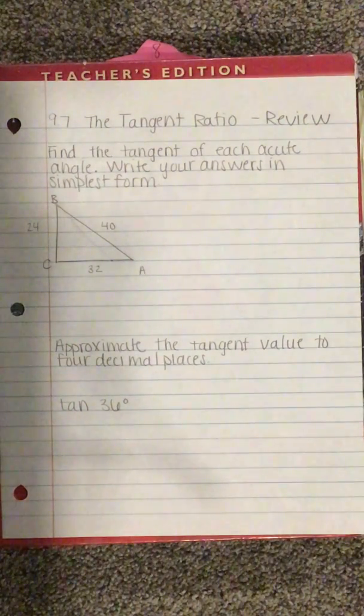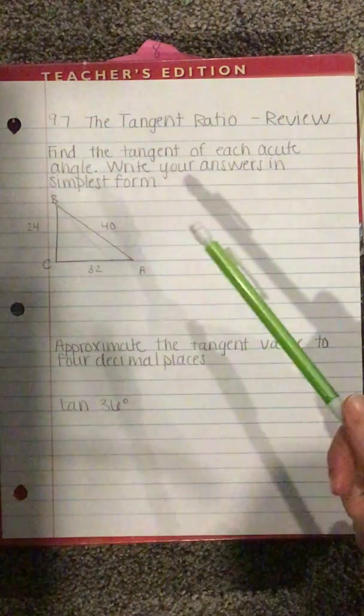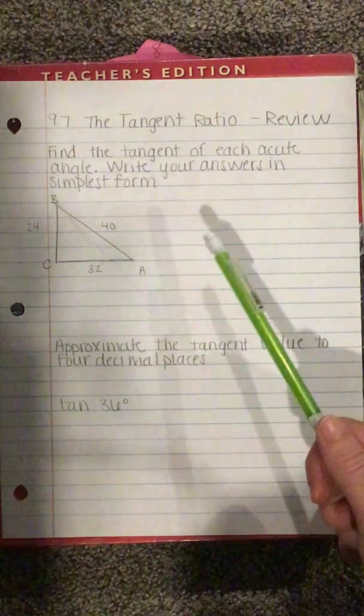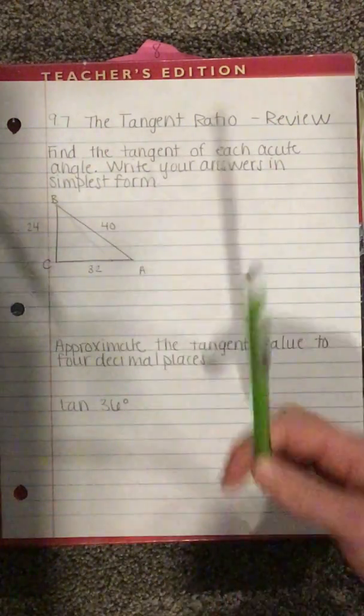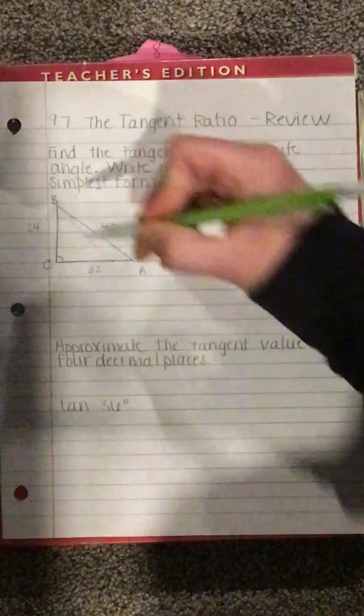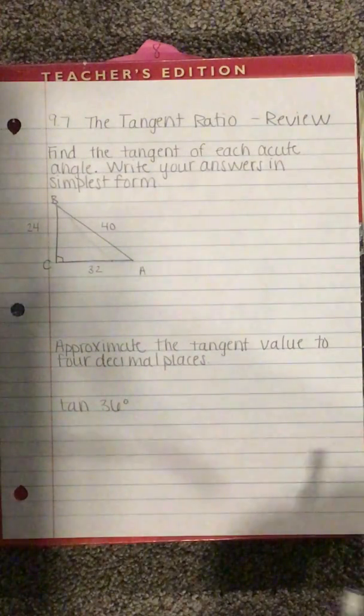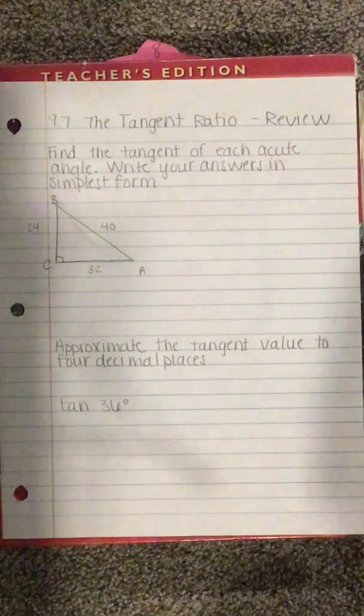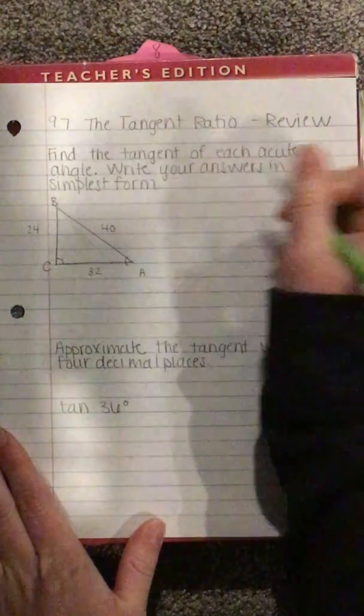you get them correct. The first problem says, find the tangent of each acute angle. Write your answers in simplest form. This is a right triangle here. There are 2 acute angles. I'm going to start with angle A right here.